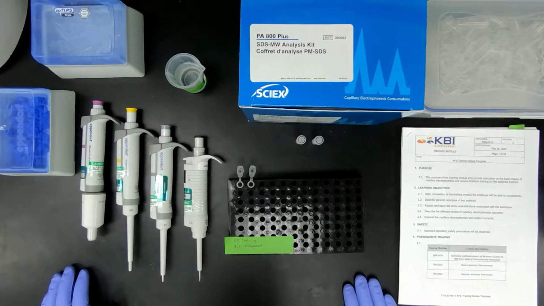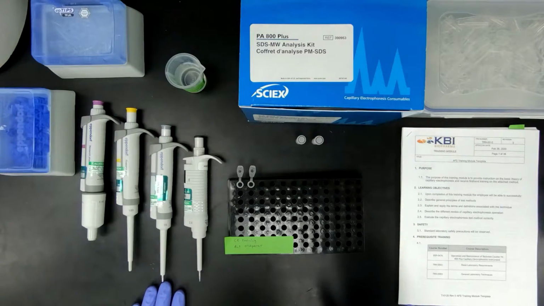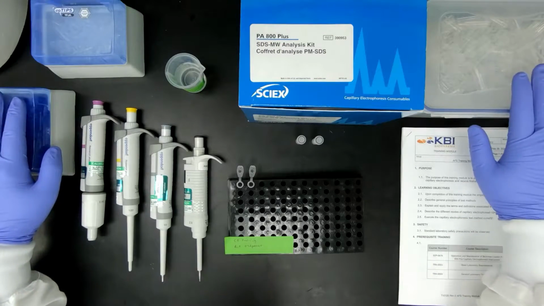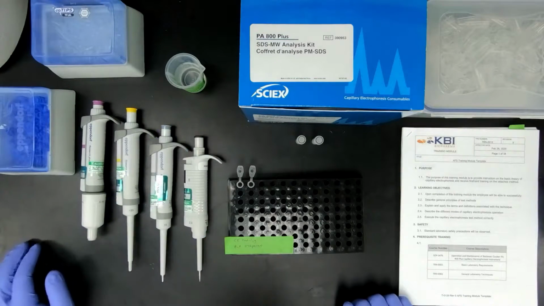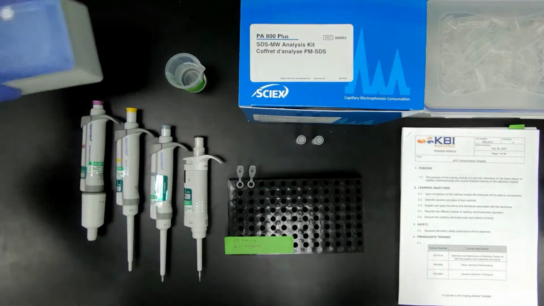Here, the main things to have are the SDS kit, the pipettes, the tubes, and the CE vials, caps, and inserts. You'll also need a container of water. Make sure to properly label the water. Let's go ahead and begin.